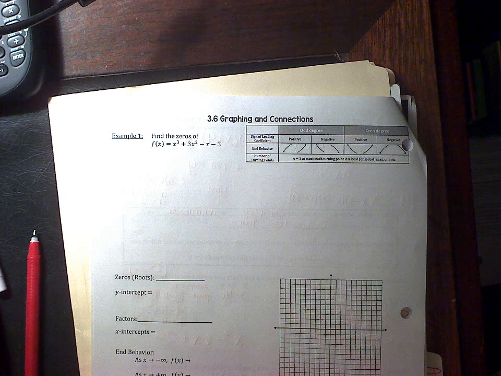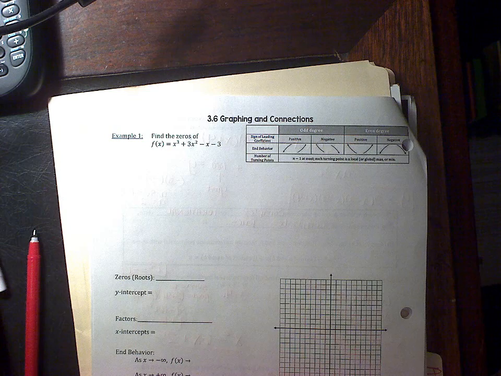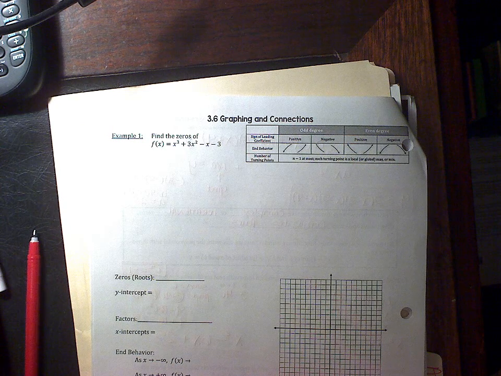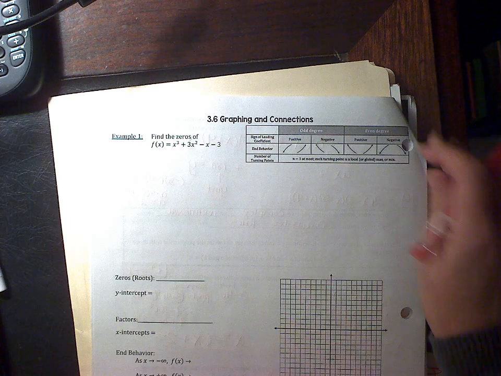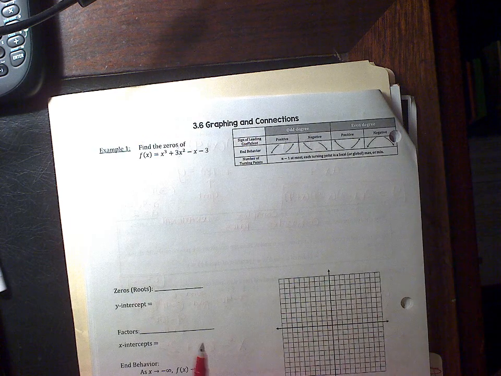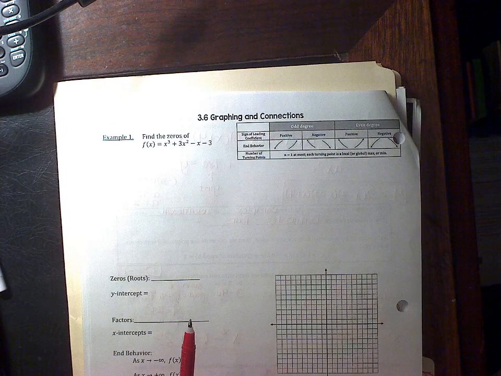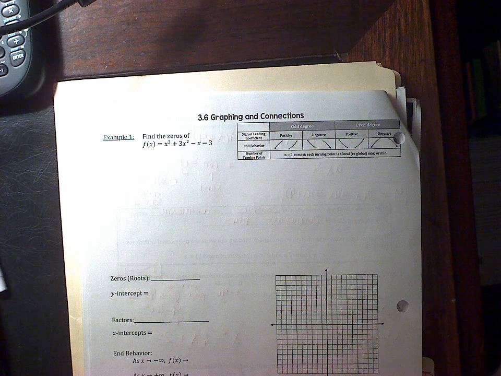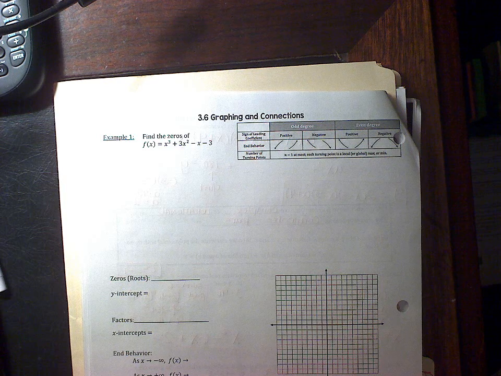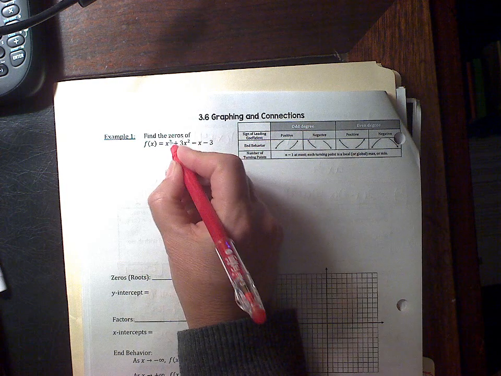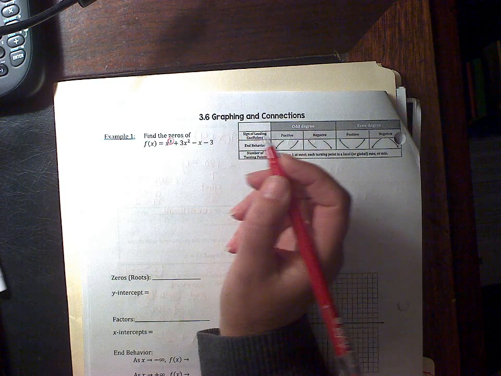This is AAT section 3.6, Graphing and Connections. Now hopefully we've been talking all the way through this unit about the connection between zeros and roots and x-intercepts and end behavior and direction, and how the whole big picture is to help you graph these polynomials. So let's look at something that is cubic, for instance. What do we know about it?